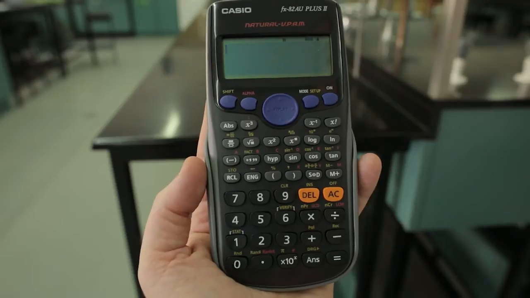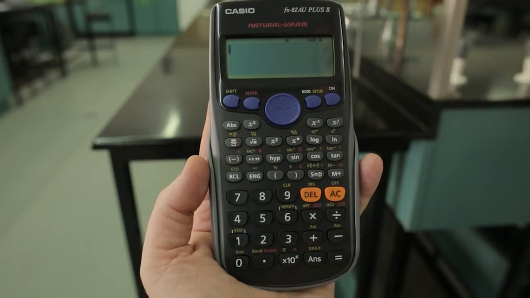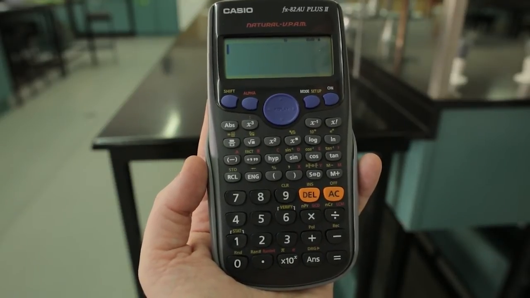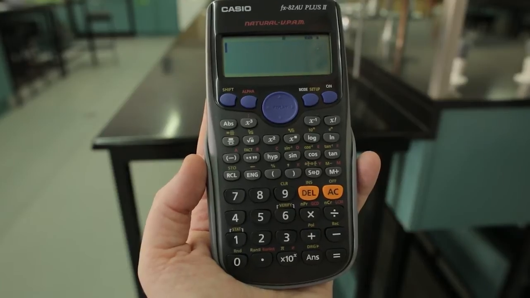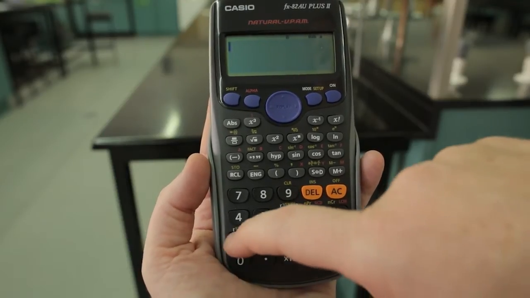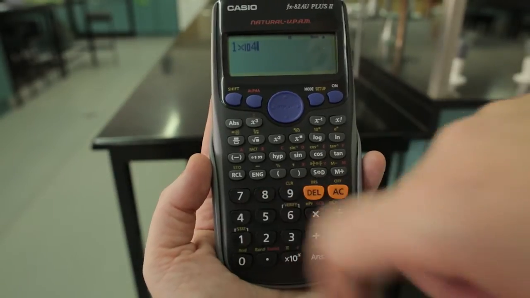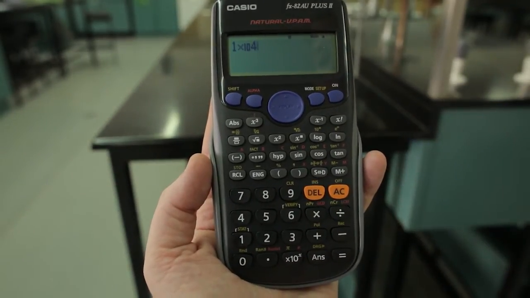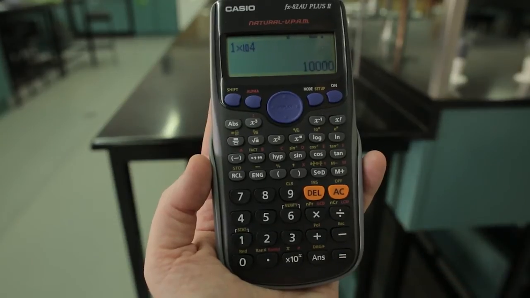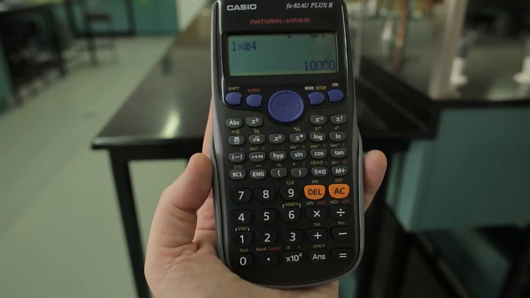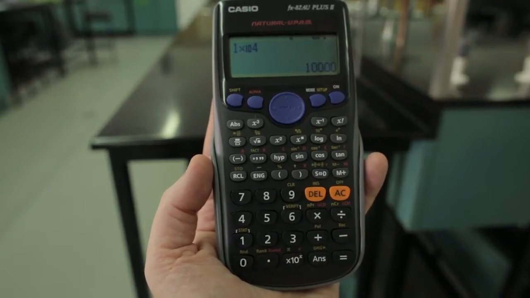So if we want to enter the number 1 times 10 to the power of 4, we could enter 10,000, but that's fiddly to enter in all the zeros. So what you can do instead is hit 1, times 10 to the power of 4, just like that. If you hit the equals button, it'll give you the answer as 10,000. So the scientific calculator understands scientific notation.